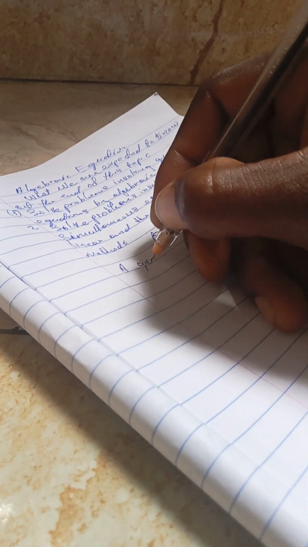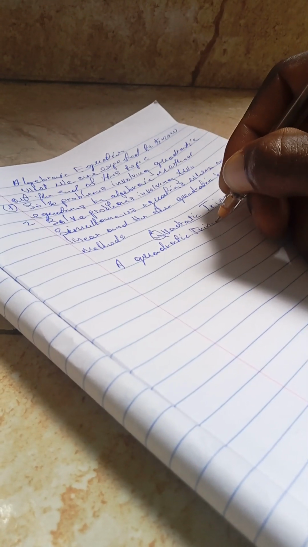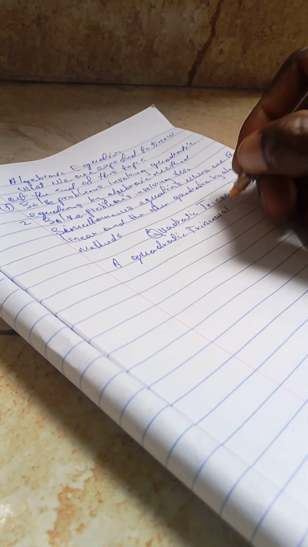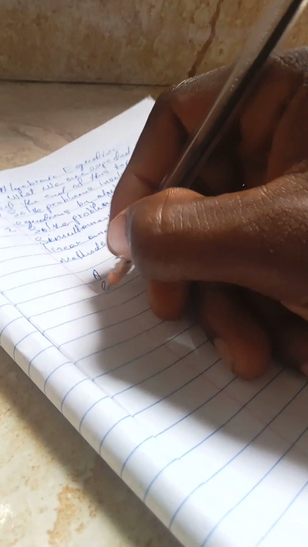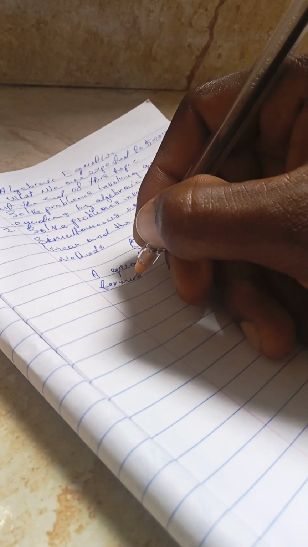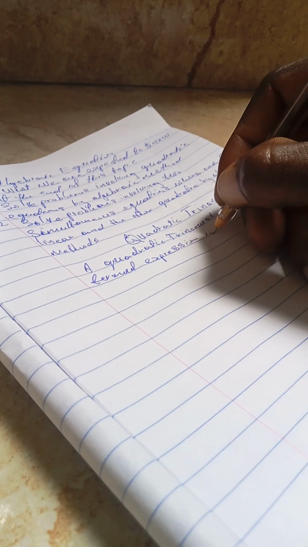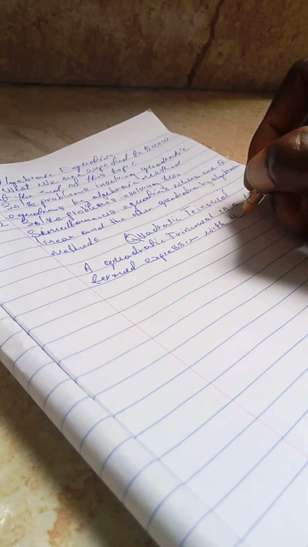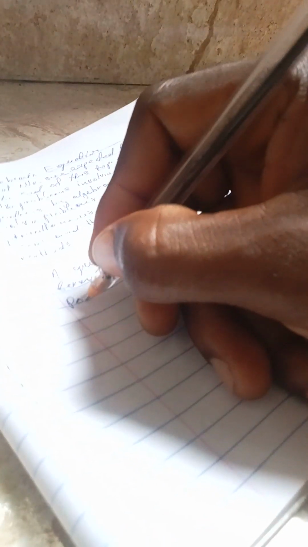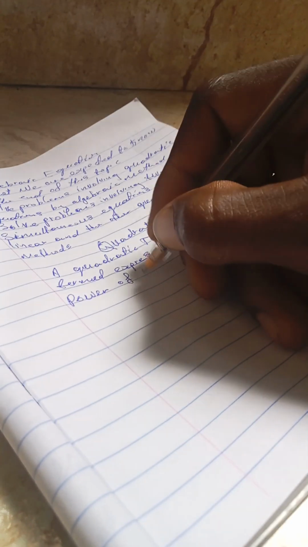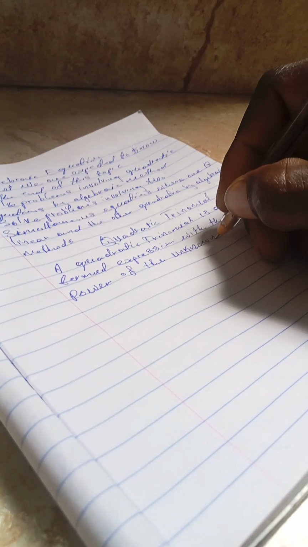A quadratic trinomial is a three-termed expression with the highest power of the unknown being 2.